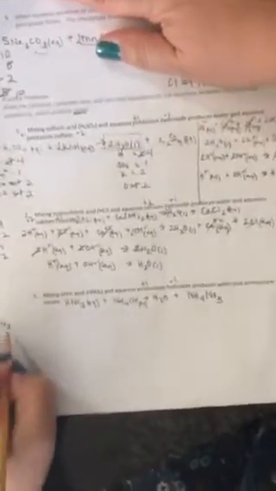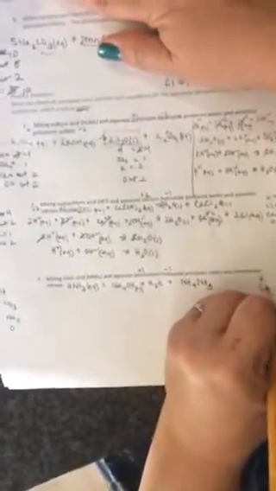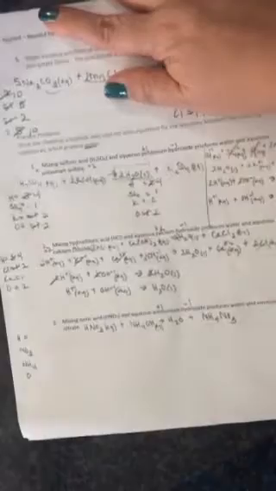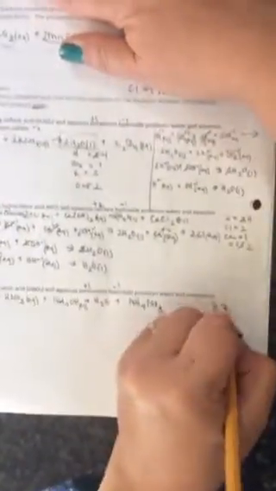HNO3, I can keep it together because it's the same on both sides. NH4 is the same on both sides, and then O, and then the H. So on this side H is 2, NO3 is 1, NH4 is 1, and O is 1, and on the other side H is 2, NO3 is 1, NH4 is 1, and oxygen is 1. Look at that, it's balanced.